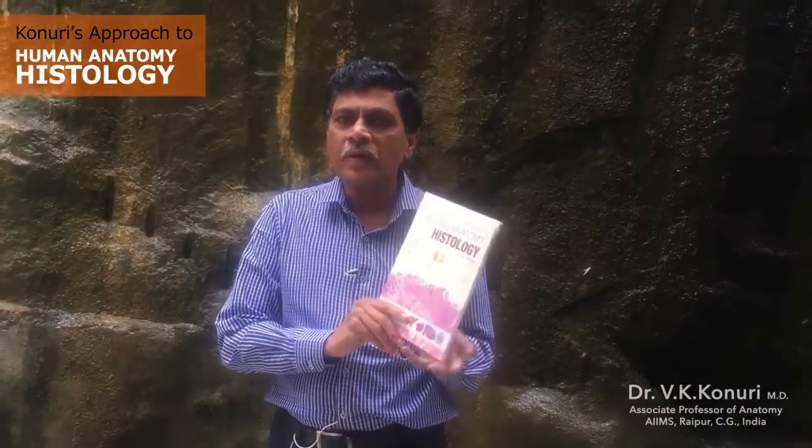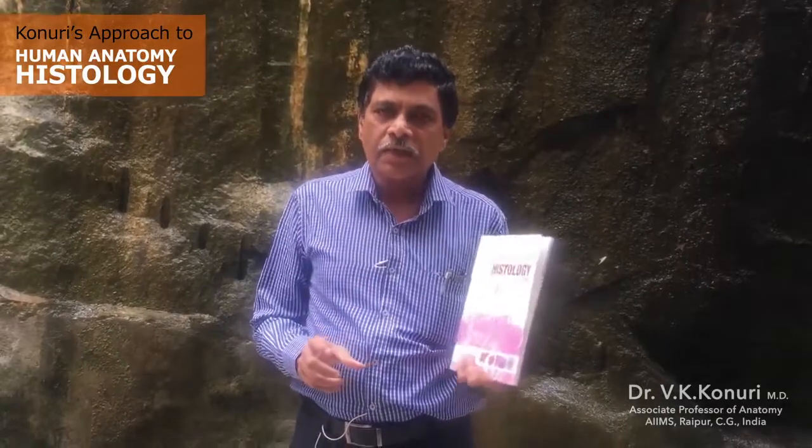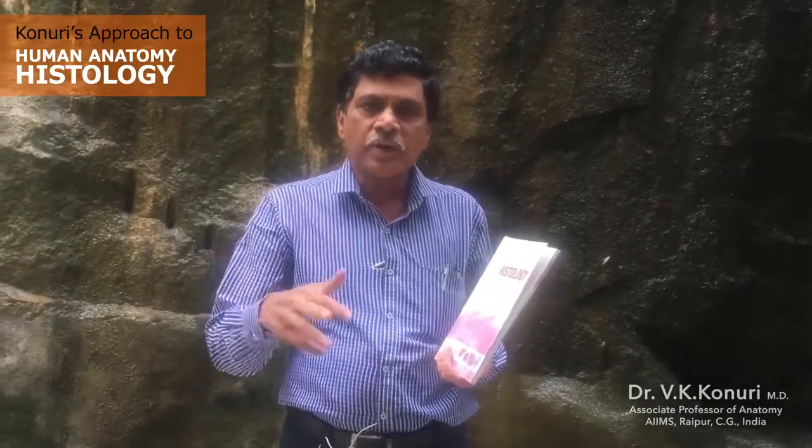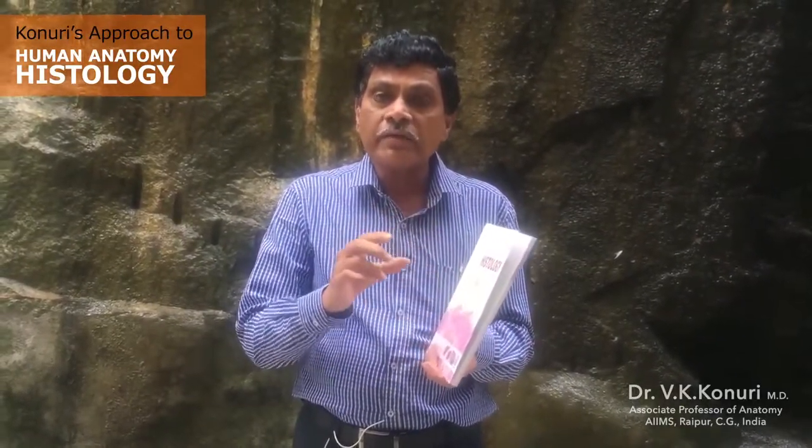The subject of histology has a peculiar problem which is not usually seen in any other subject. In particular, gross anatomy deals with structures that are seen by the naked eye. Very easily the student can see and, with a short practice, will be able to identify the vessels, nerves, muscles, whatever they are. But in histology, the student has to identify the structures as seen in the microscope.